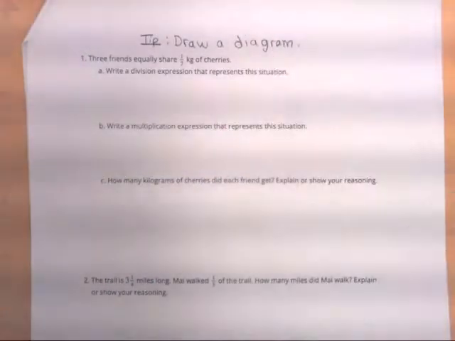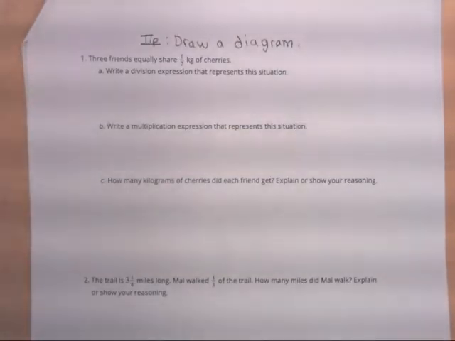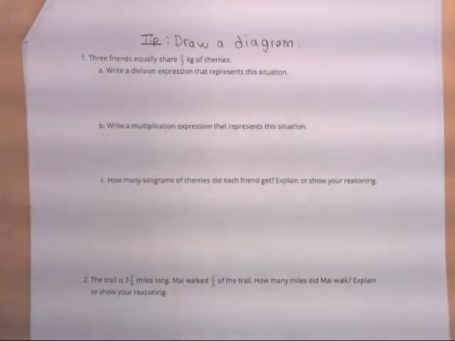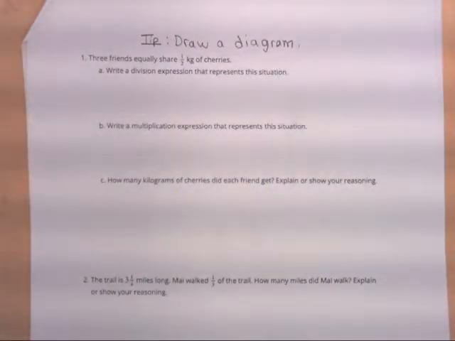I wrote above here, a tip is to draw a diagram. I always encourage the students to actually picture what's happening in their mind, though. Imagine the 3 friends. Who are the 3 friends? Name them. Is it you and the 2 people you sit with at your table? Is it you and your mom and your dad? Who are these people that are sharing the cherries?